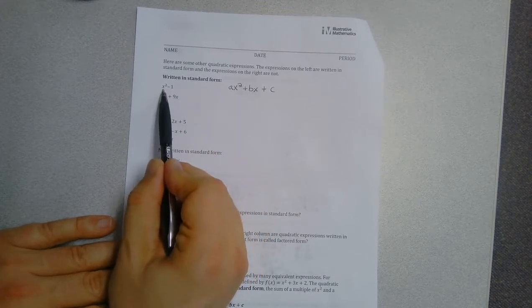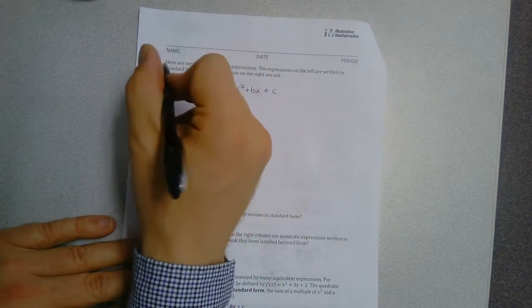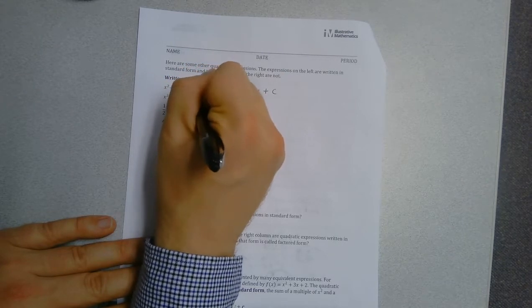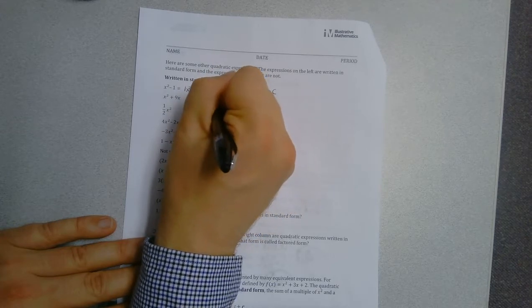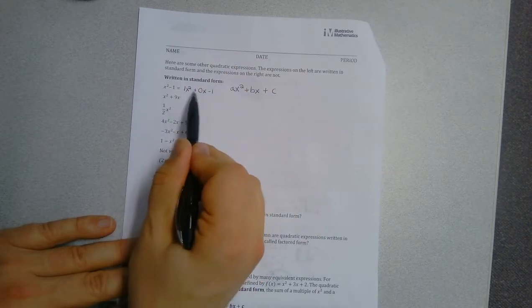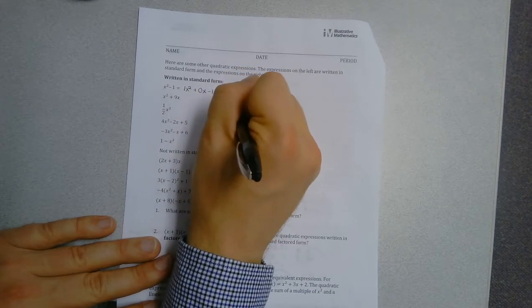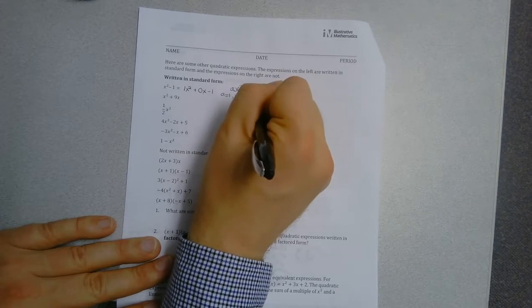The number in front of x squared would be 1. If I wanted to rewrite this, this is 1x squared plus 0x minus 1. So if we identified a, b, and c, we could say that a is equal to 1, b is equal to 0, and c is equal to negative 1.